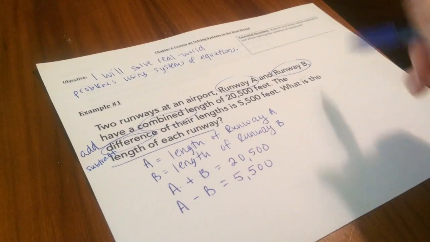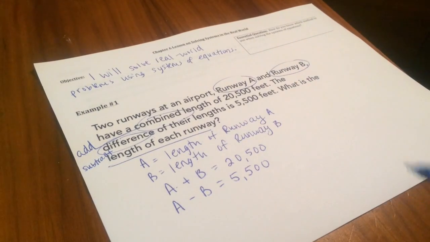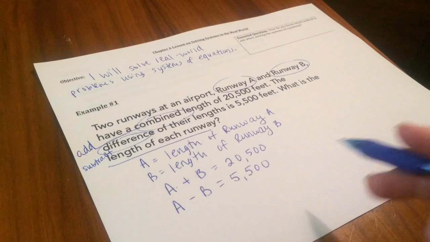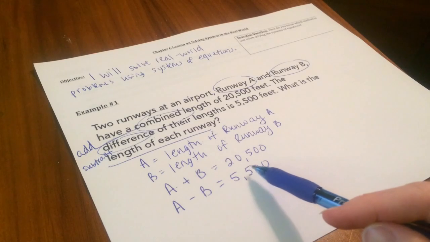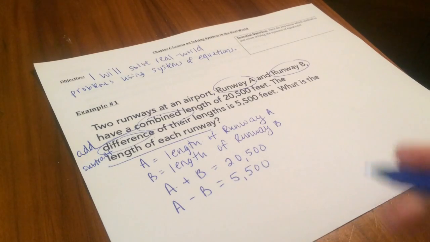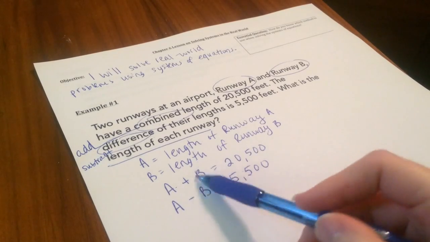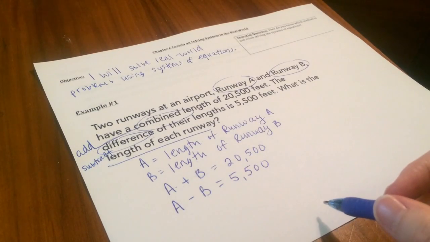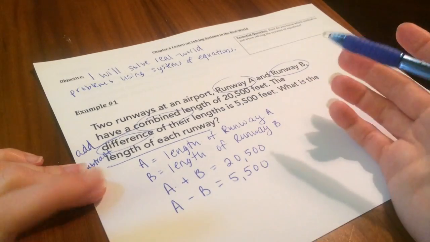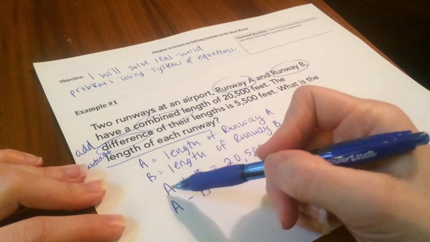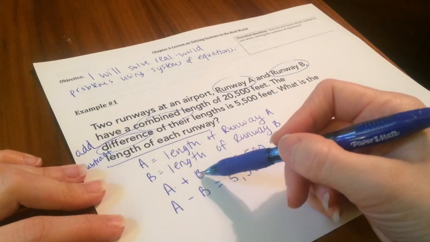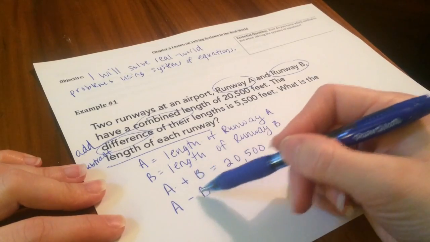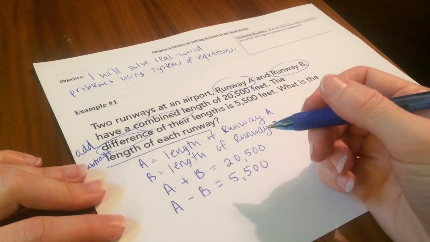Now we want to think about the essential question, how do you know which method to use? Well, we're not going to graph these equations because they're not in y equals mx plus b form, and we're not going to use substitution because we don't have an isolated variable. Both of the variables are on the left side of the equations. So we're either going to use addition or subtraction. Here we could actually use either because we have two terms that are the same, they both have an A, and then we have additive inverses, opposite terms, positive B and negative B.